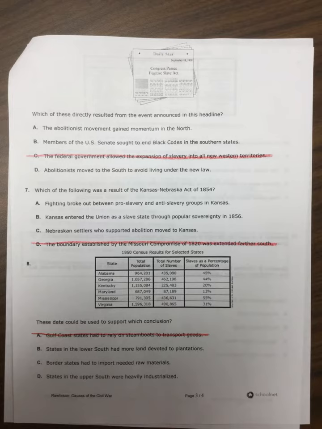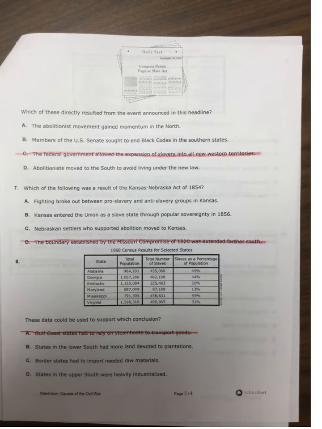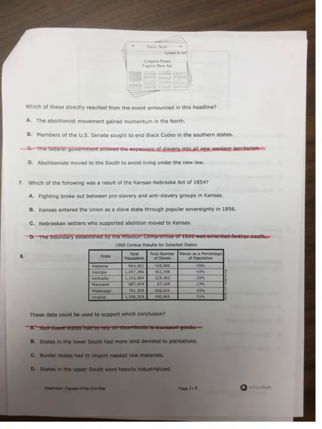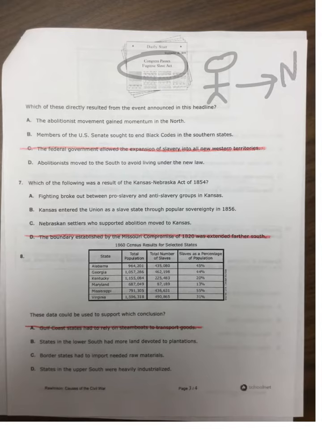Okay, let's go ahead and turn the page to number 6, and we start with a little picture of a newspaper. And the title says, Congress passes the Fugitive Slave Act. Okay, let's think back. The Fugitive Slave Act. What does it mean if you're a fugitive? And what did that law say? Do you remember? The slaves would be running to the north, and what would happen?